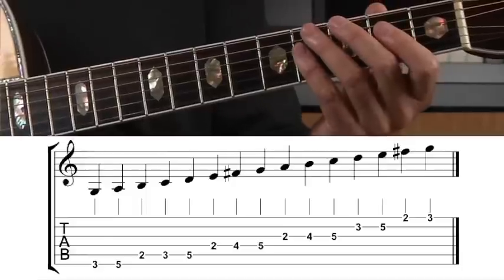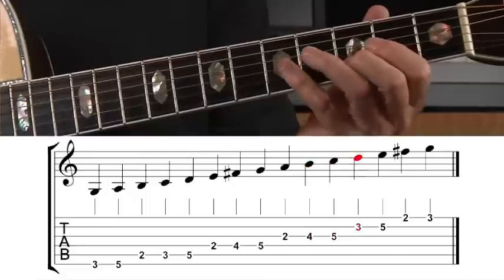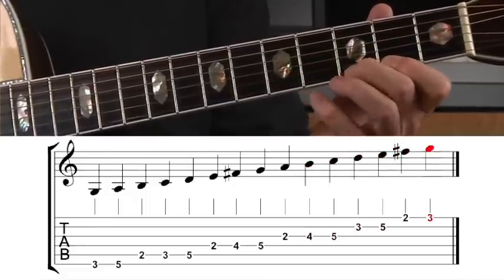And the natural major scale, do, re, mi, fa, sol, la, ti, do, is scale number 1. It's real simple, scale number 1. And it sounds like this in G. Okay, so that is the natural major scale.